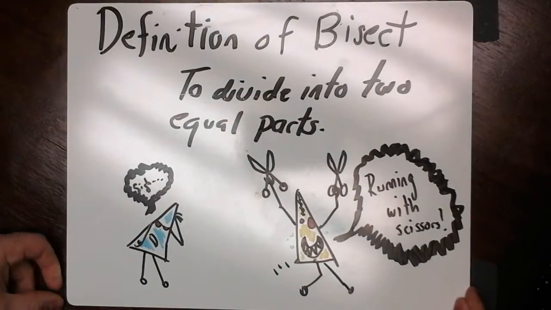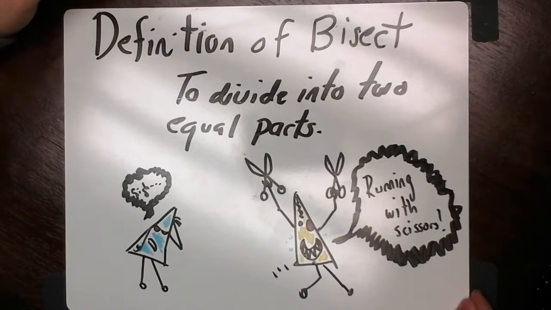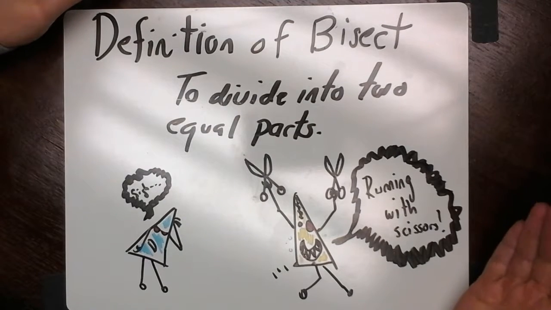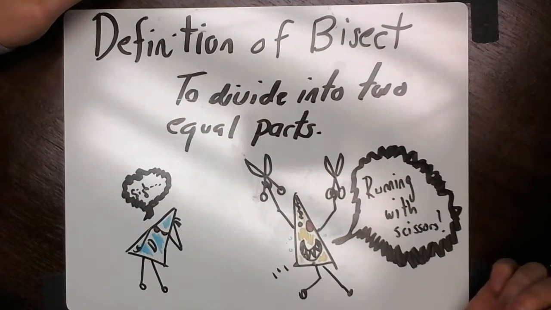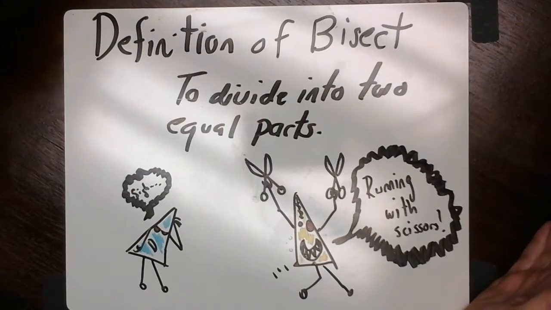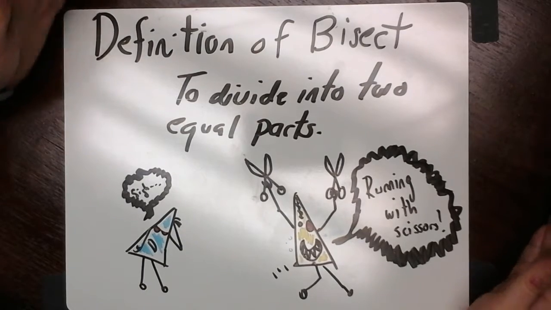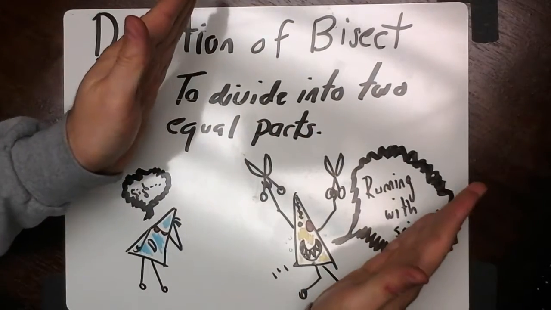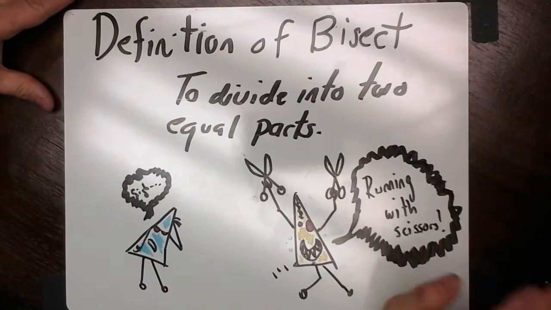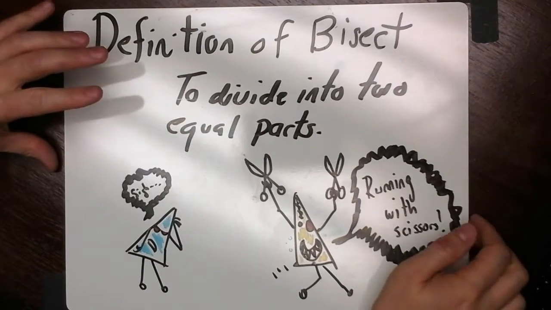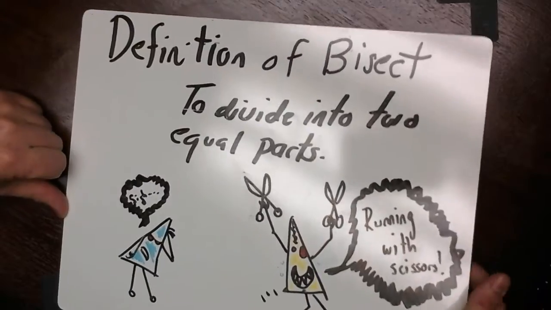Next, let's talk about what bisector is. Bisector, or to bisect something, is just to divide something into 2 equal parts. Okay? If I bisect a sandwich, that sandwich is cut into 2 equal parts. That's it. Okay, so now let's take a look at a proof.